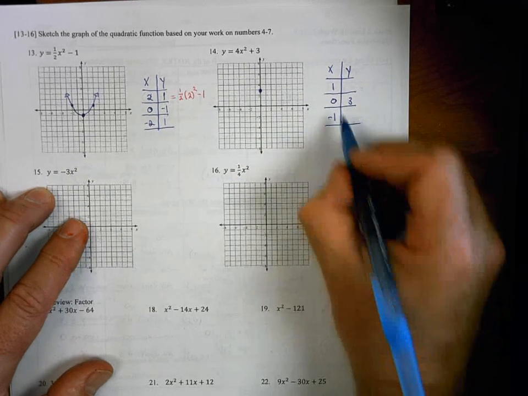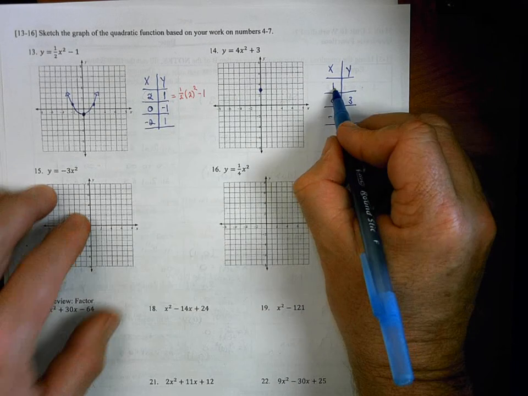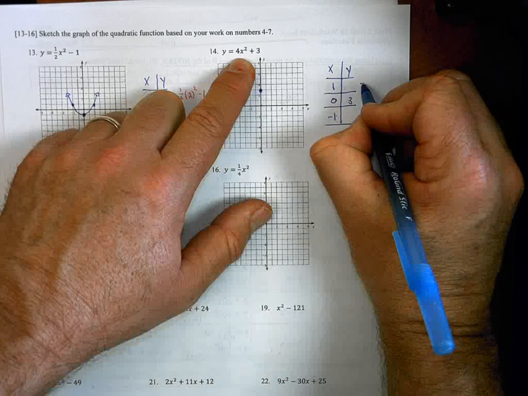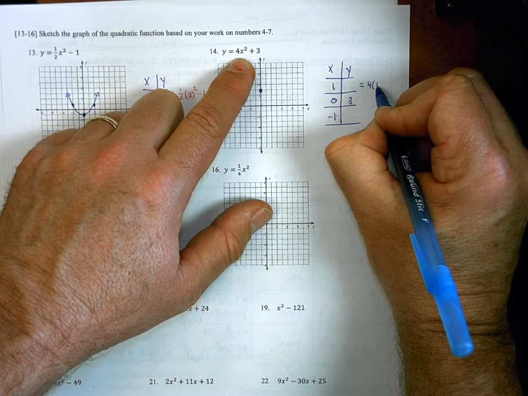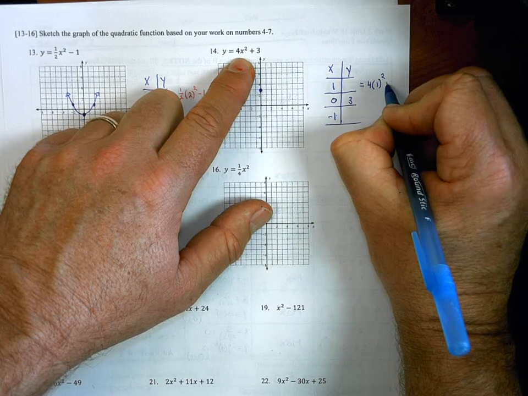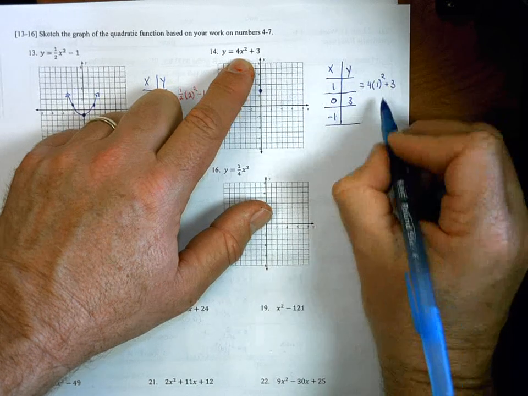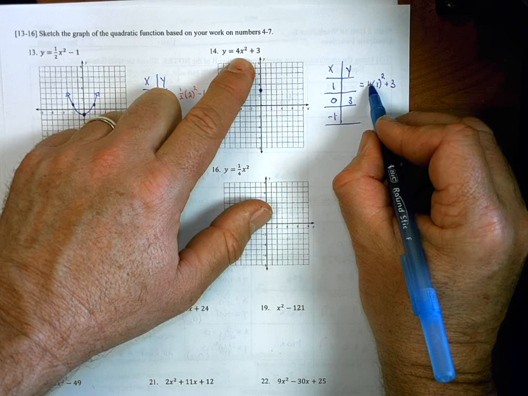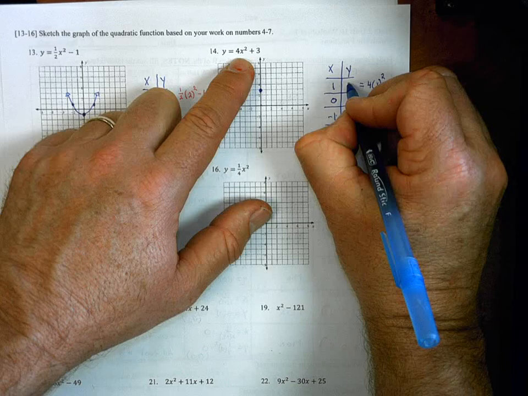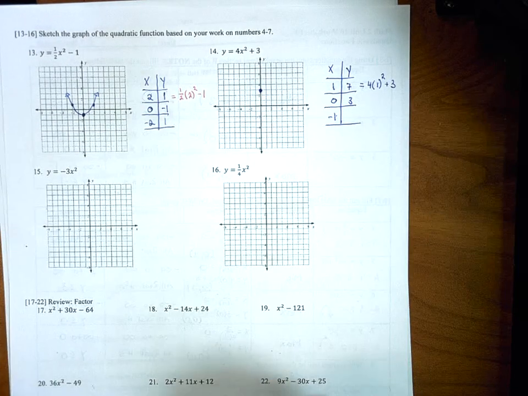Then we're going to substitute one of these points into the equation to see what y equals. I'm going to substitute in +1. I'm going to get 4 times +1 squared plus 3. 1 squared is 1. 1 times 4 is 4. 4 plus 3 is 7. So when x is 1, y is 7.